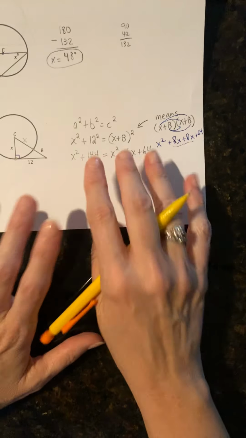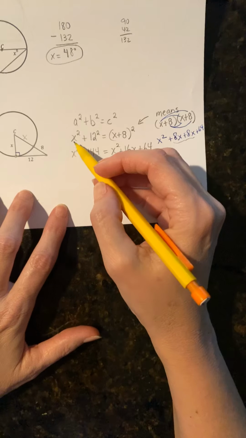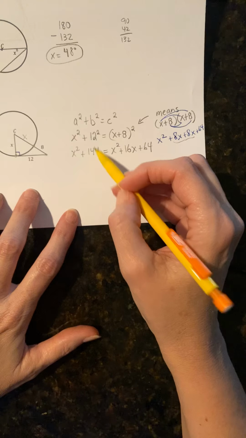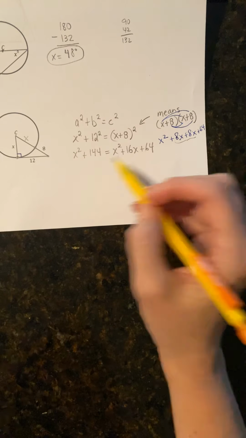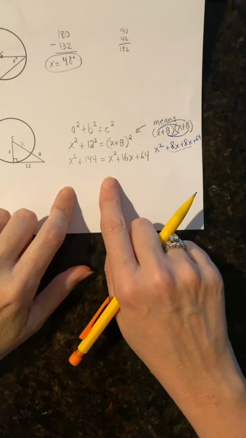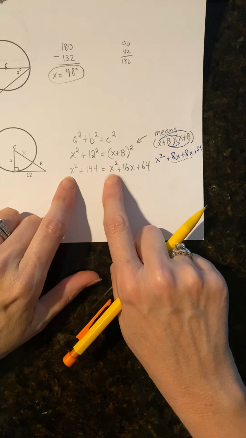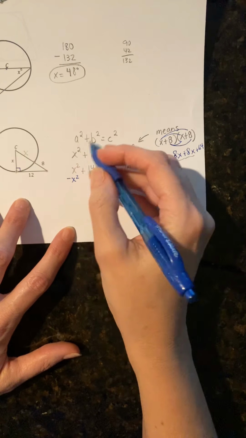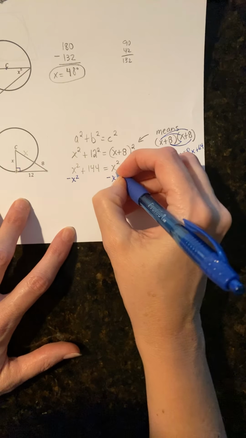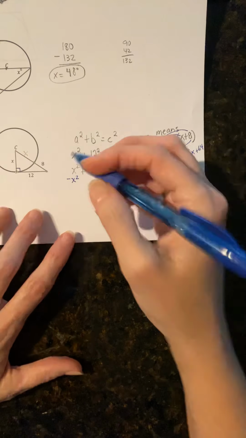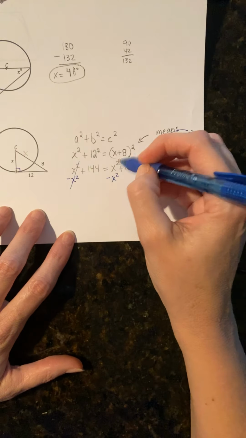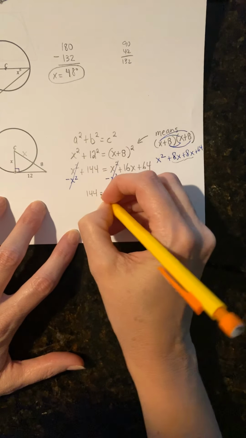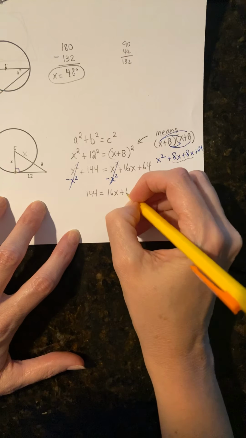Okay, right now this equation looks pretty scary. Anyway, so the x squared, the 144, both sides have x squared, so it looks a little complicated. But whenever you have an equation with the same exact thing on both sides, you can subtract that off. Most people just cancel it, but look, this is why. You're going to subtract it to get it together anyway, and then what happens is they cancel off from both sides, and it just became a whole lot easier. So 144 equals 16x plus 64.